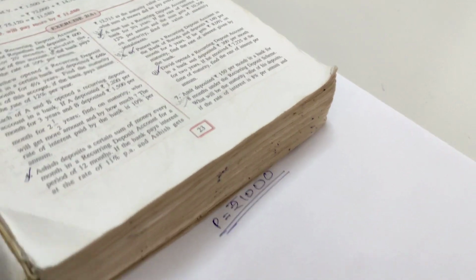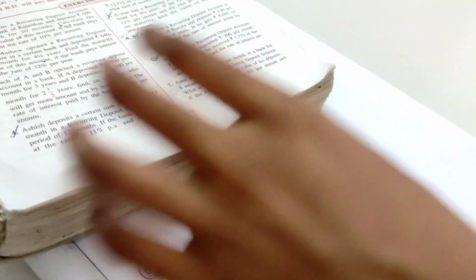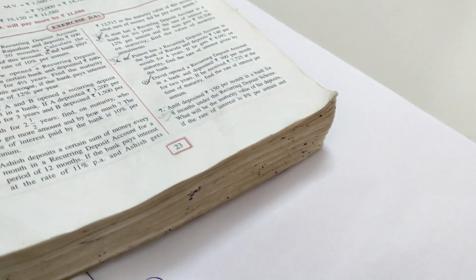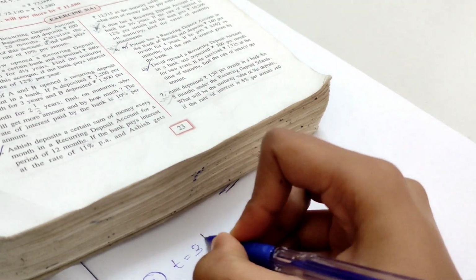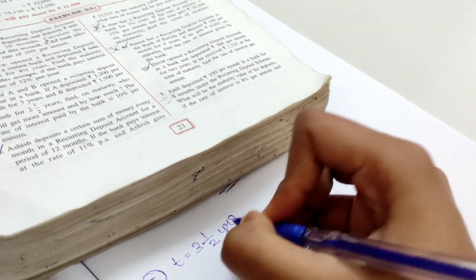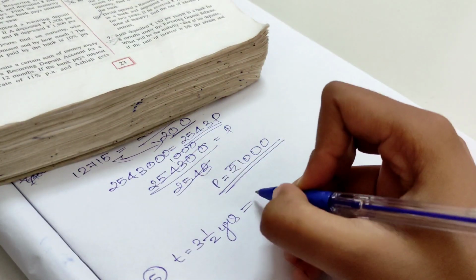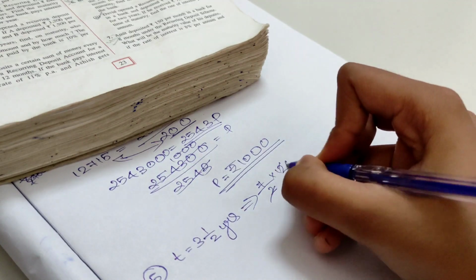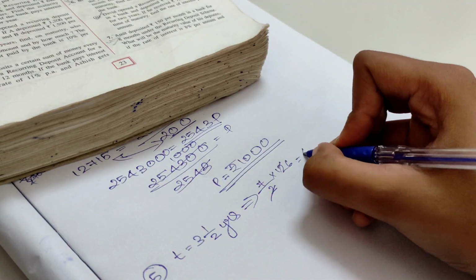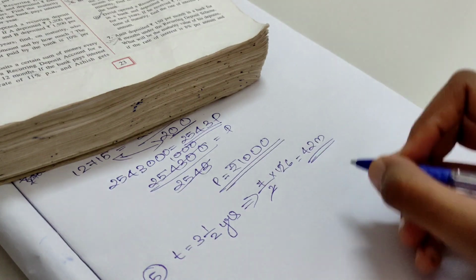We have to find the principal amount. Maturity is given here. Okay. The time is given as 3.5 years, so we have to convert it into months. 7 by 2 into 12, 42 months.